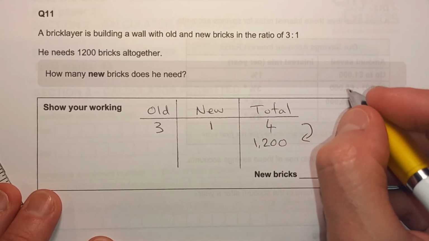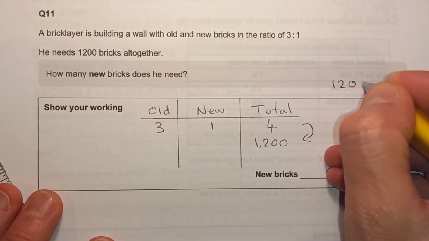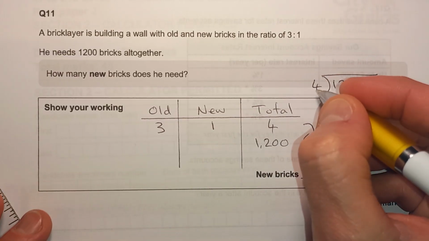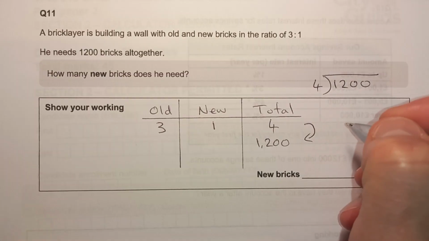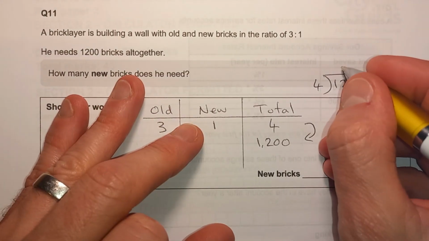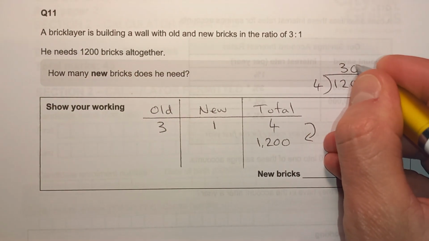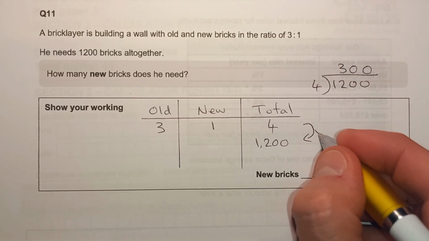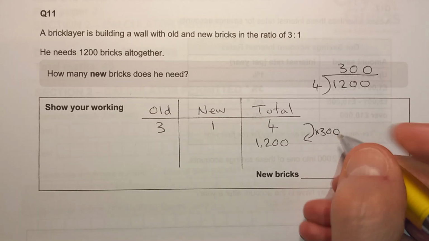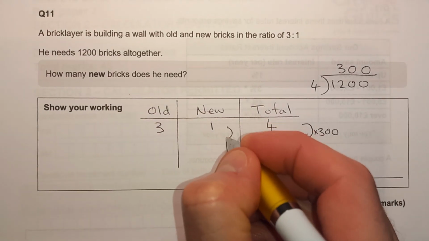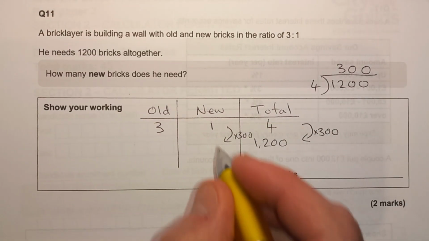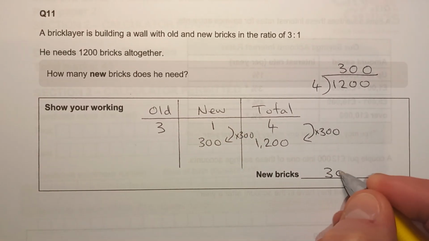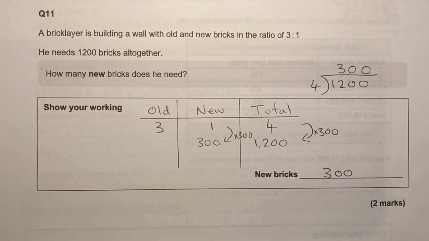So we say, well, let's do 1,200 divided by 4. 4 can't go into 1, so 4 into 12 goes 4, 8, 12, 3 times. 4 goes into 0, 0 times. 4 goes into 0 again, 0 times. So we're multiplying the first row by 300. Now we're only interested in the new bricks, so we can just multiply 1 by 300, which, anything multiplied by 1 is itself. So we're going to have 300 new bricks.